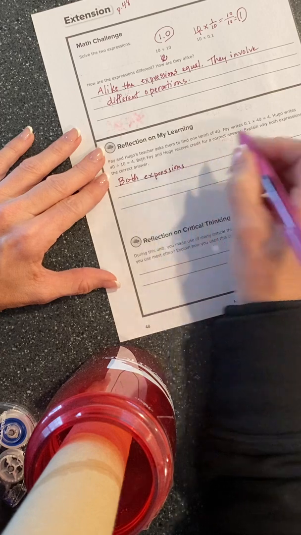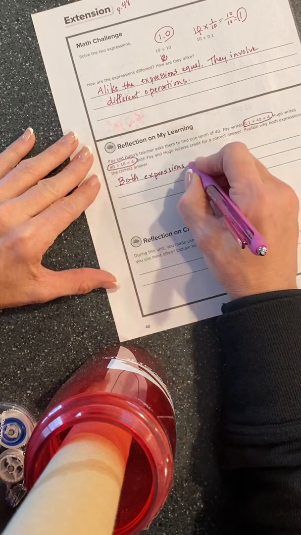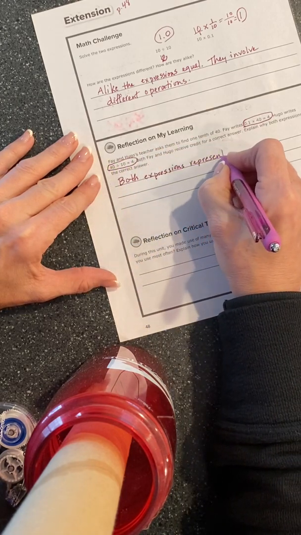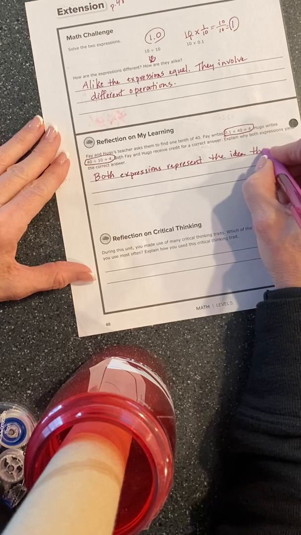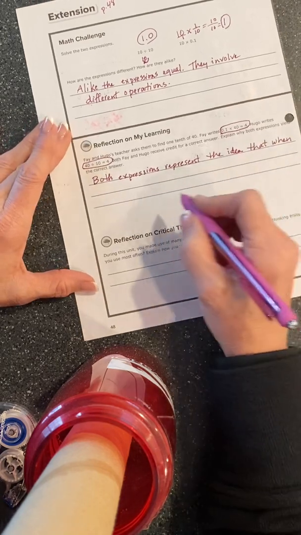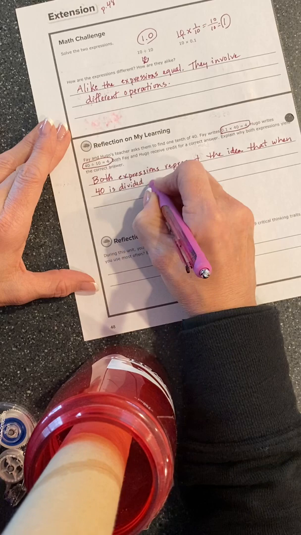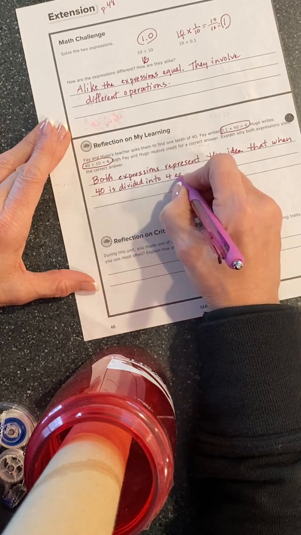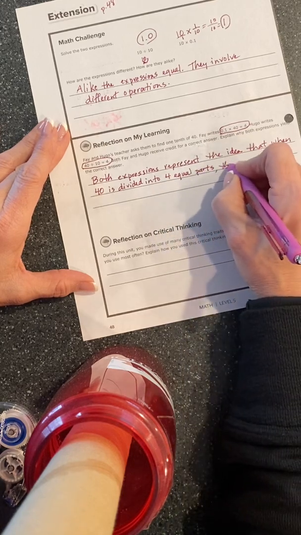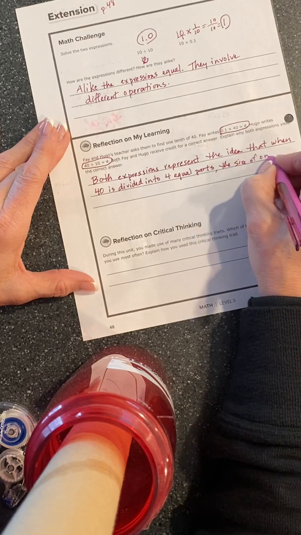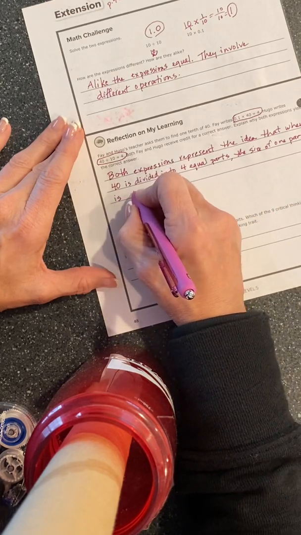Both expressions represent the idea that when 40 is divided into 10 equal parts, the size of one part is 4.